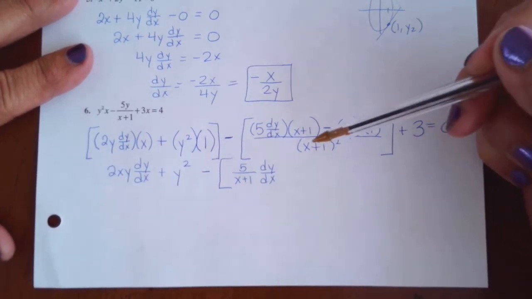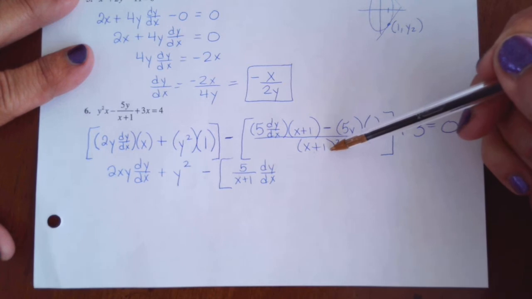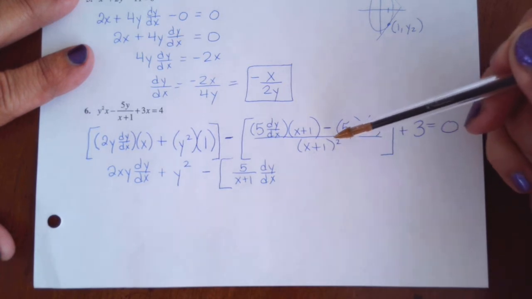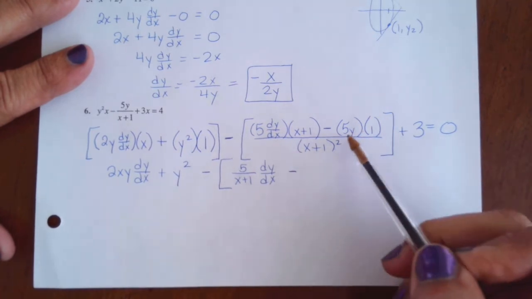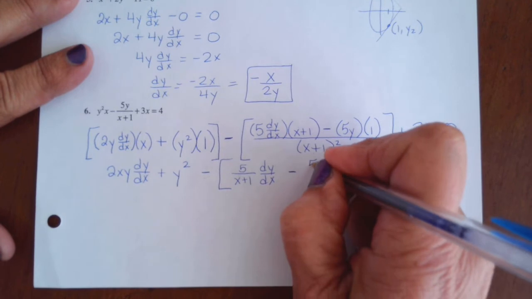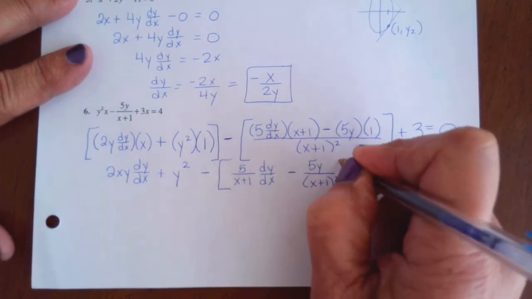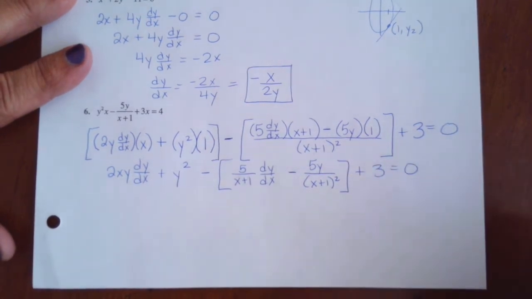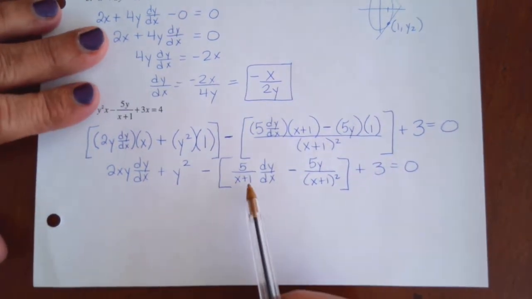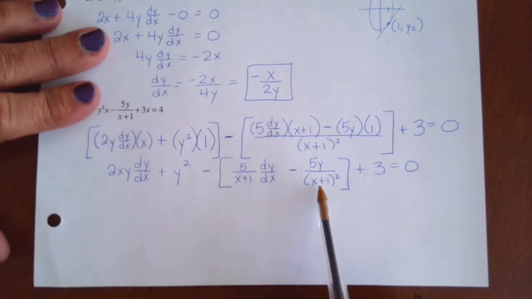Okay, that's this term right here. I canceled this x plus 1 with one of those. All right, then I'm going to do minus. Now I'm going to just simplify this. So 5y times 1 is just 5y over the x plus 1 squared. Okay, plus 3 equals 0.